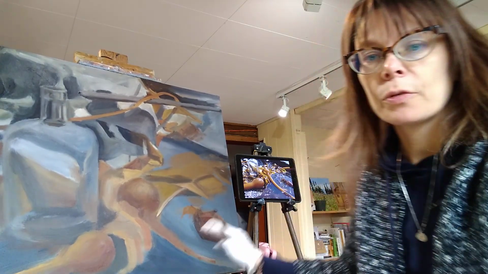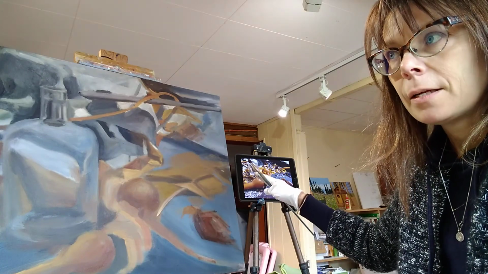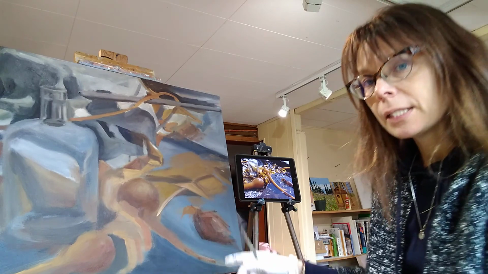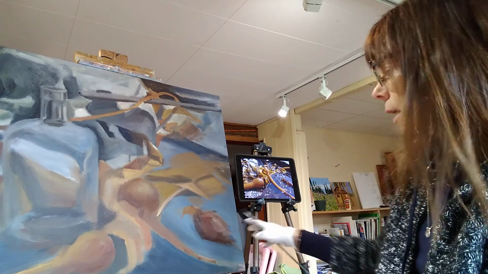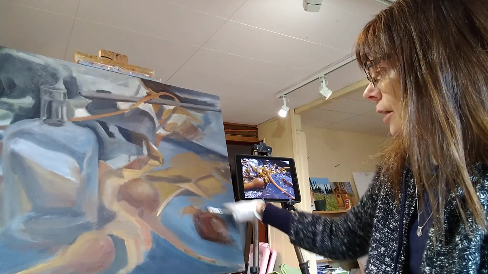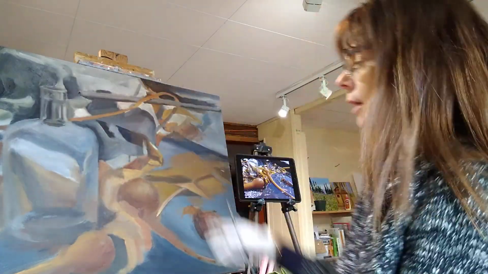So there you have it. So no, it's not finished. No, it might not be in the right spot, but at least it gives me a really, really good idea of how I've activated this space and how this area is now going to relate to everything else. And I think it's a much more balanced composition.